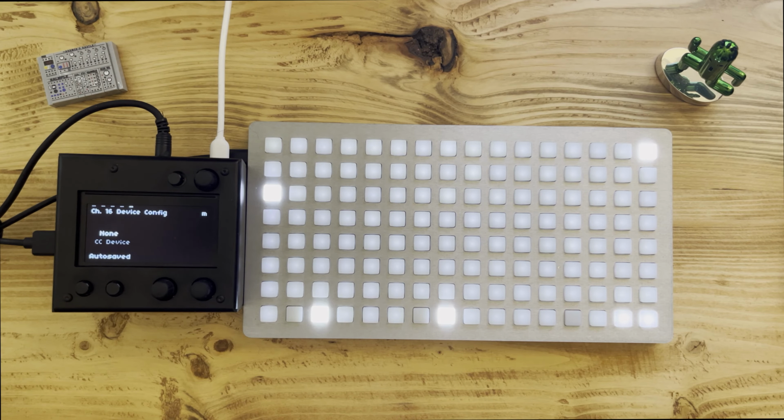On my main Norns device that I have over here, I have it fully configured, but for this tutorial, we're just going to use NB devices.